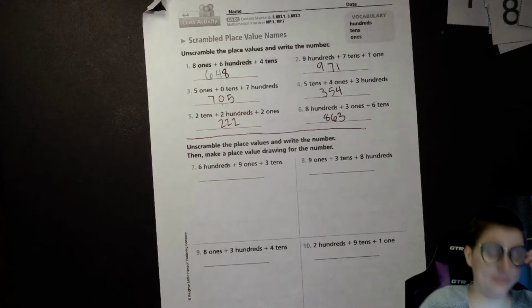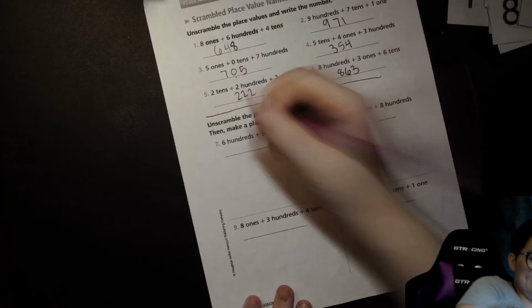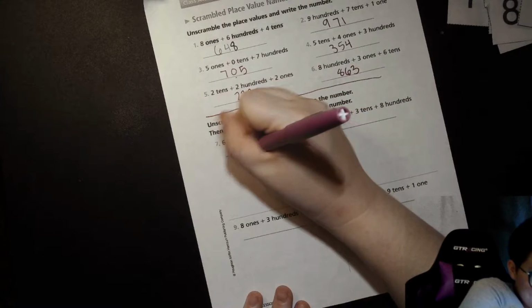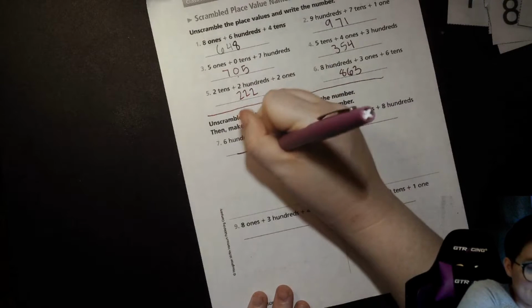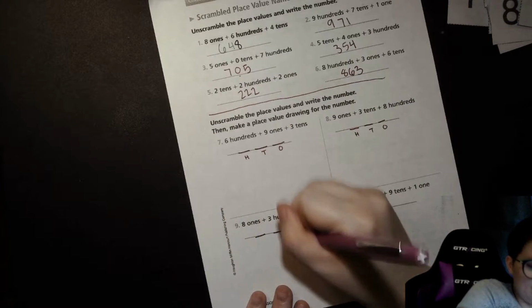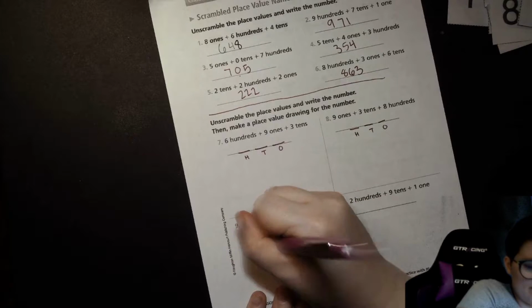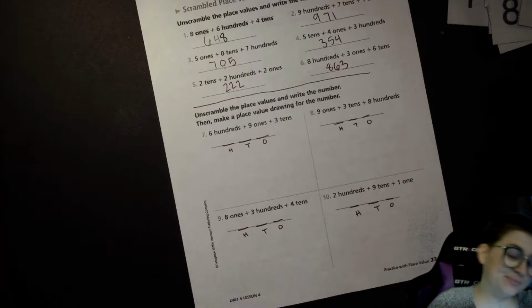Out of the way. There we go. So unscramble the place value and write the number, then make a place value drawing for the number. So 600, so I'm going to go ahead and put my place value lines like that. So this is our ones, our tens, and our hundreds. That's a little strategy to help you stay organized.